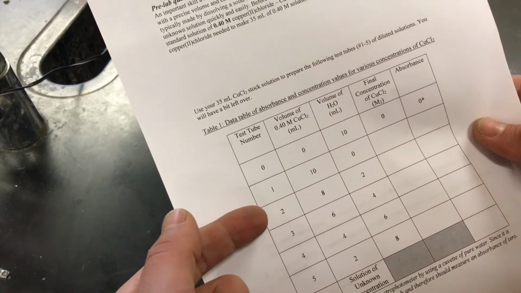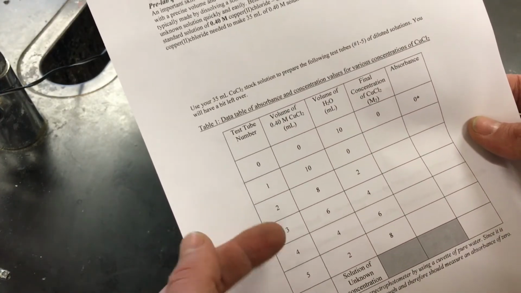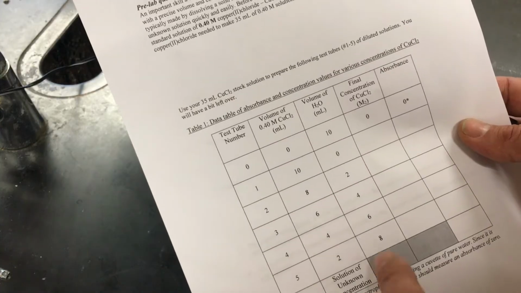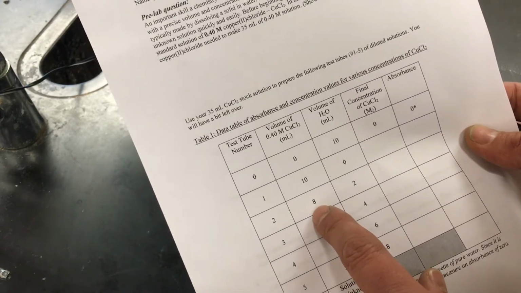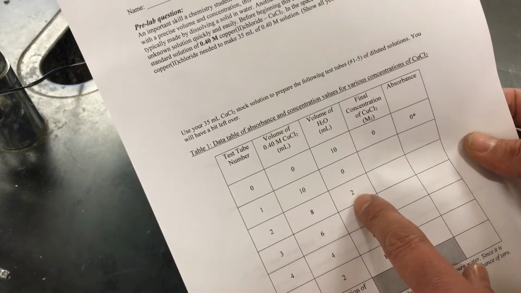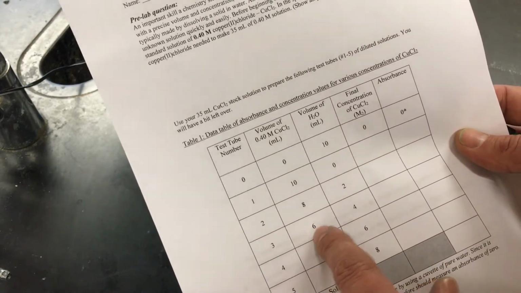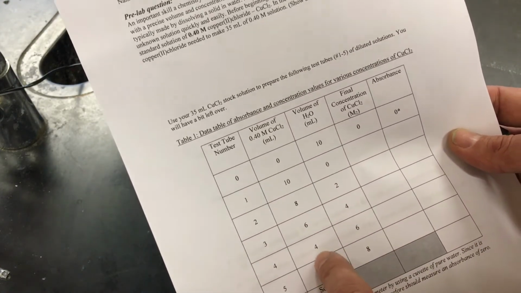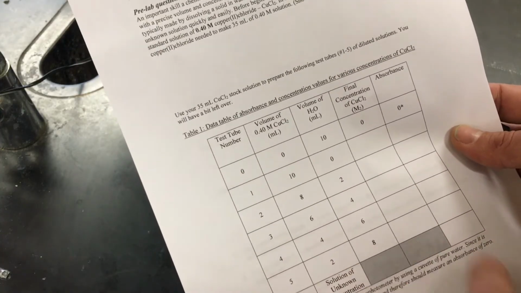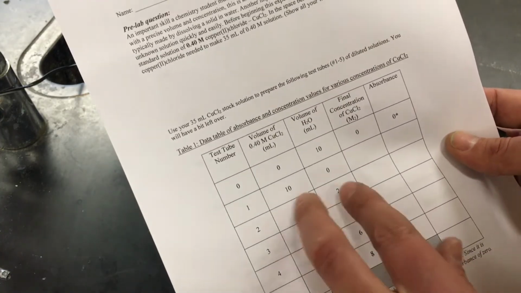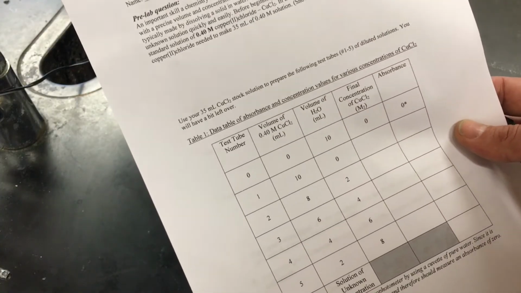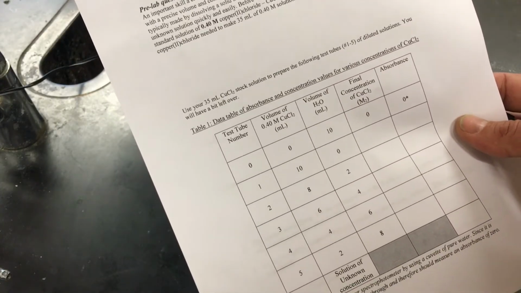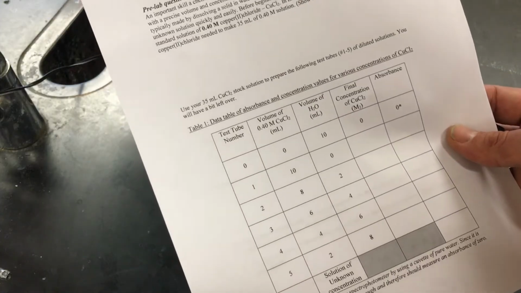But then for test tubes number 2, 3, 4, and 5, we're going to dilute the stock solution: 8 milliliters of stock plus 2 milliliters of water, 6 of stock and 4 of water, 4 stock, 6 water, 2 stock, 8 water. So you can see when we do these dilutions that the total volume after the dilution is always going to be 10 milliliters.